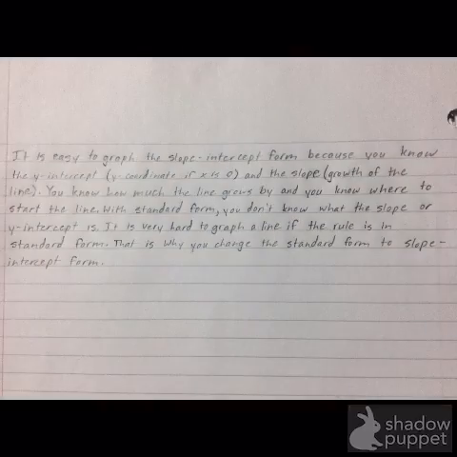Standard form and slope-intercept form are both linear equations. A linear equation is an equation that forms a line when it is graphed. This type of equation may be written in several different forms. Although these forms look different, they are equivalent. That is, they all graph the same line.